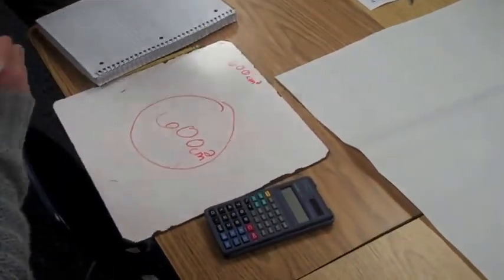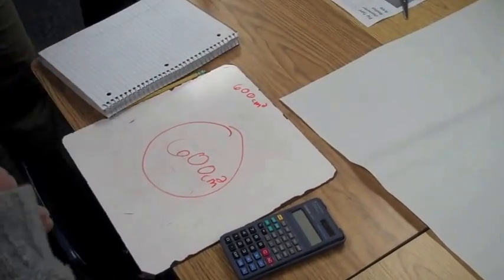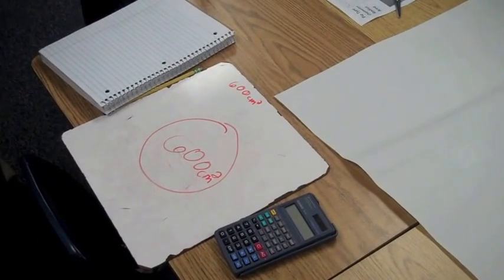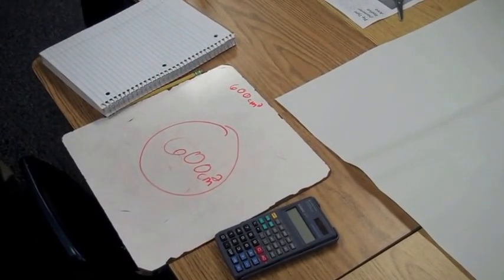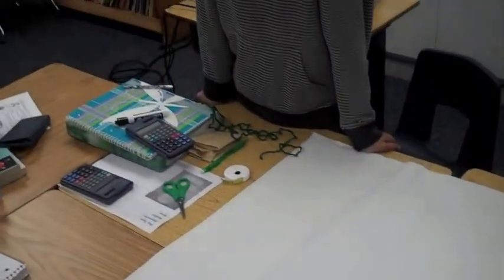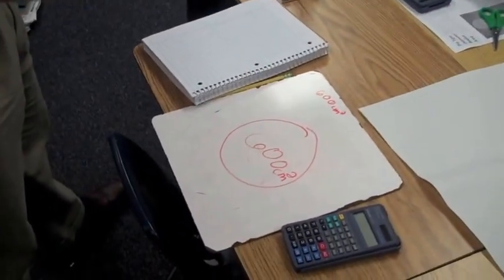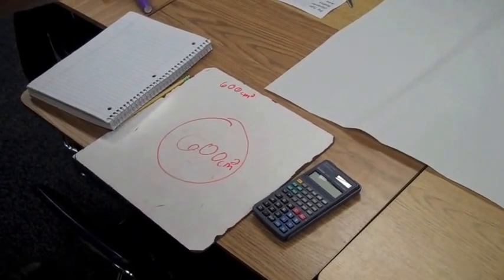Okay. Now, could I just right away draw it? What do I have to do to be able to draw that? If I had the diameter, could I draw the circle on there? I would know how far across that circle is. Would that help me draw it?